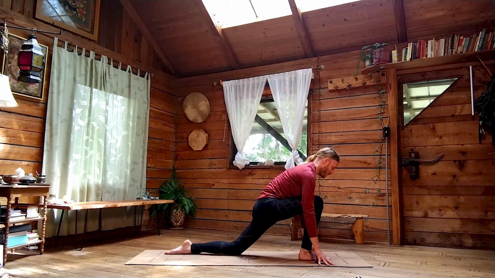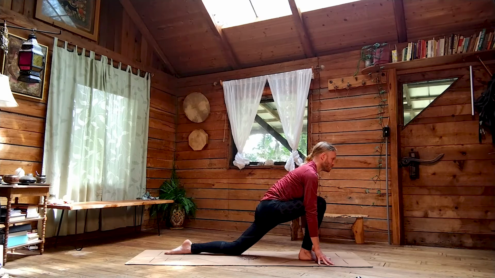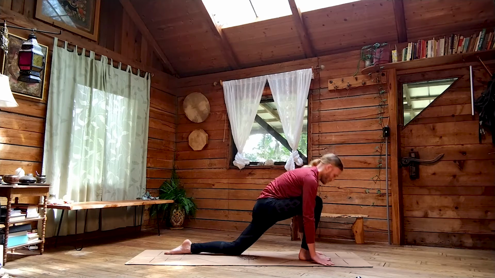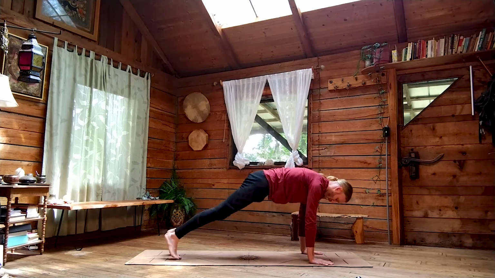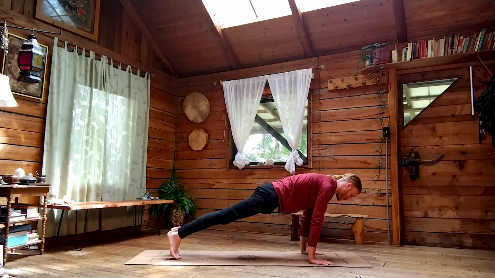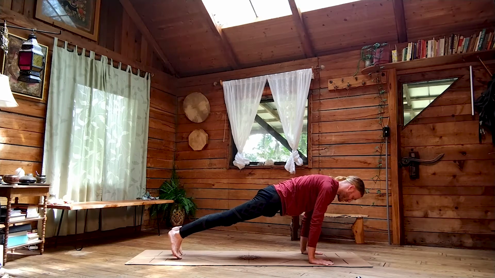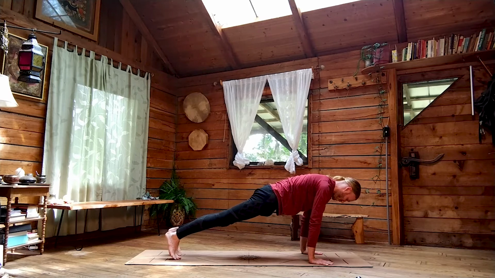Grounding into the front foot and the back ankle. Long spine. Feeling the stretch in the groin. Bringing the right foot back to meet the left, finding a plank pose. Strong legs here, again tucking the tailbone, long spine, pretty much always.